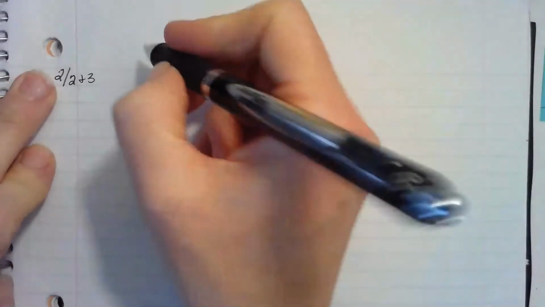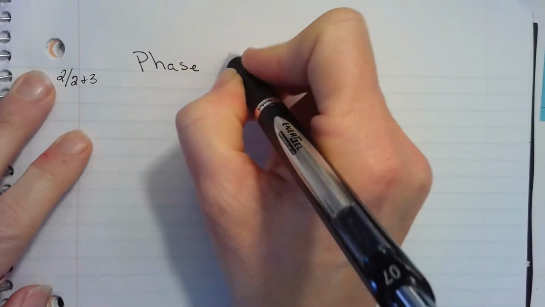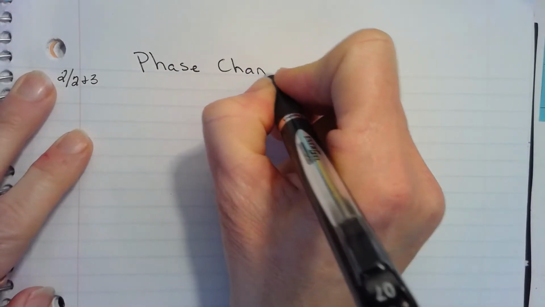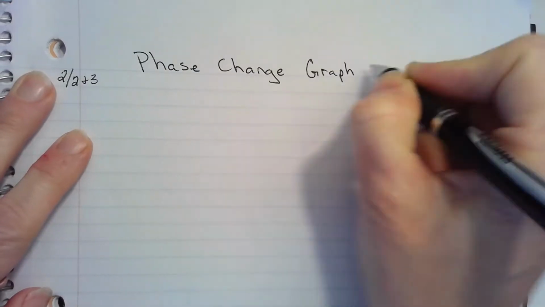These are going to be our phase change notes. So phase change, say graph notes.